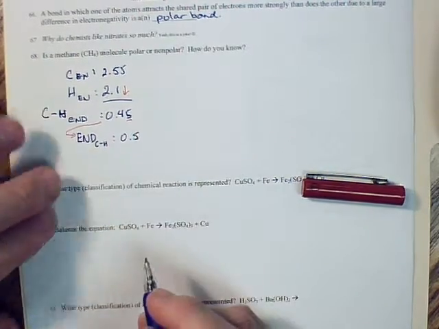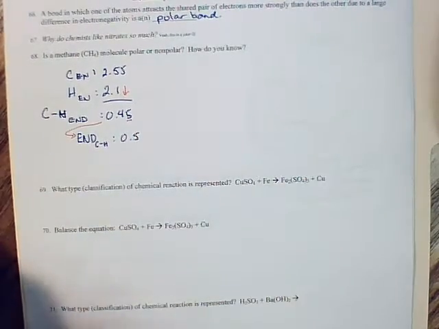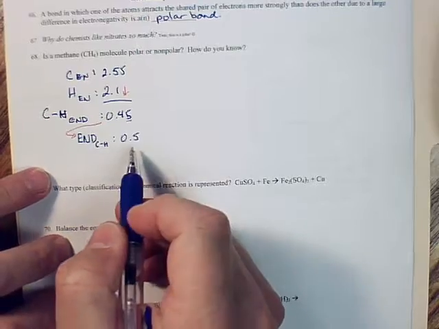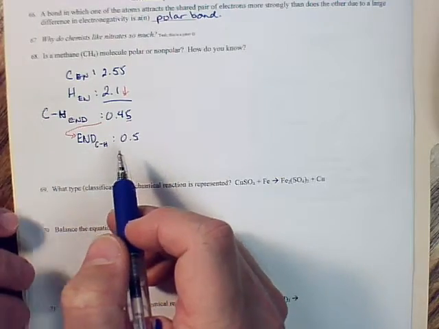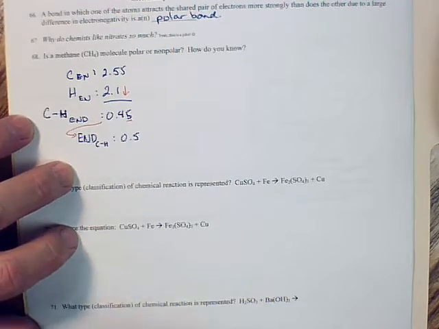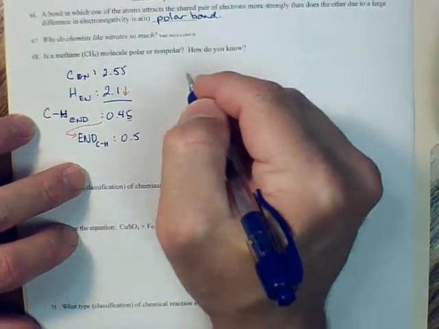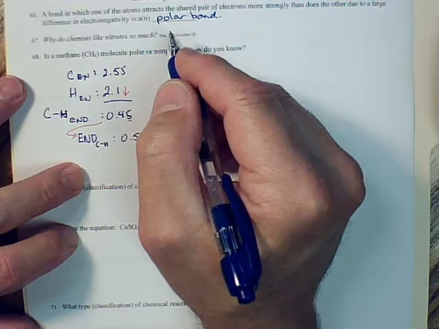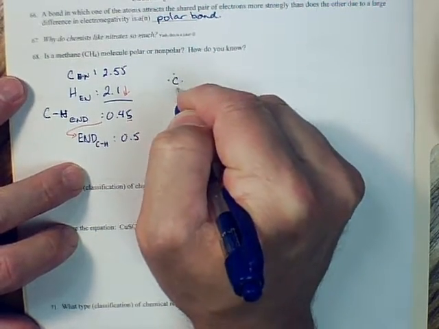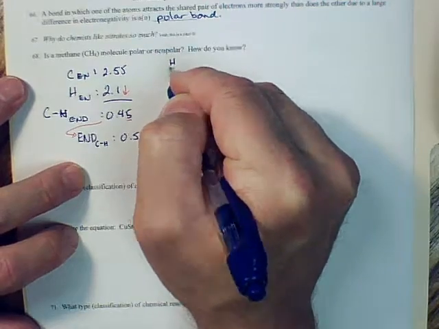Okay? Well, that's right on the border between being polar or nonpolar. It's more on the polar side than the nonpolar side, but it's hard to say for sure. So let's make sure we also double check this against the shape of the molecule. For that, we start with the electron dot formulas. Carbon has 4 electron dots, and hydrogen has 1.